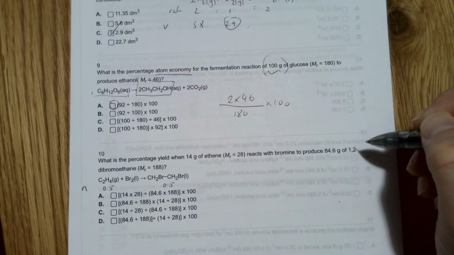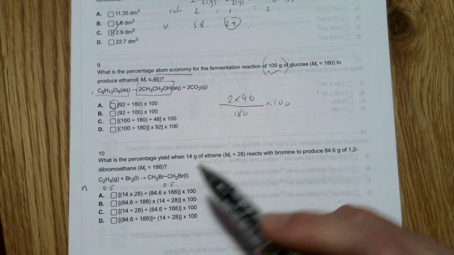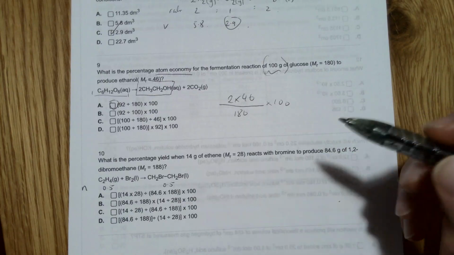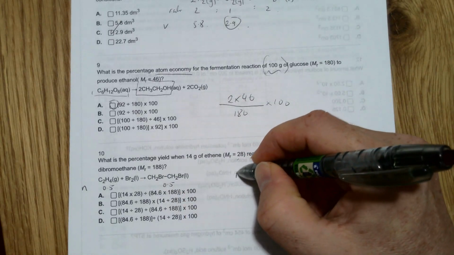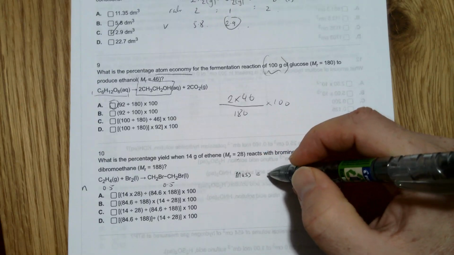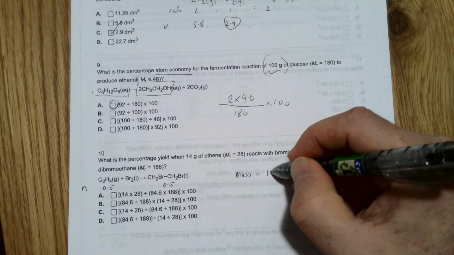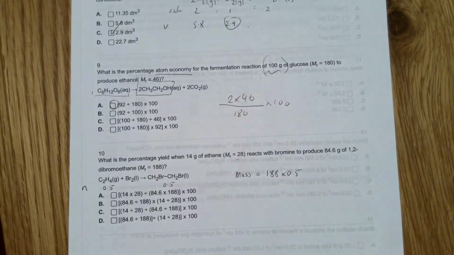But I only get 86.4 grams. If I've generated 0.5 moles of that stuff, and the Mr is 188, I can work out the mass. So the mass of the product you'd expect to get: mass equals Mr times moles, so 188 times 0.5. So the expected mass is half of that, so that's 94, isn't it?